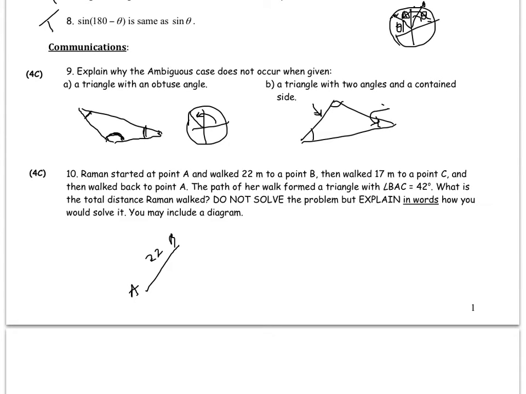Then walked 17 meters to point C, and then walked back to point A. The path of her walk formed a triangle with angle BAC, which is this angle, to be 42 degrees. What is the total distance traveled, meaning AB plus BC plus AC? We are not supposed to solve it, we just have to explain it in words.